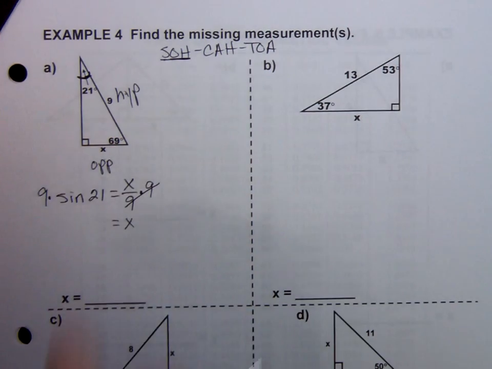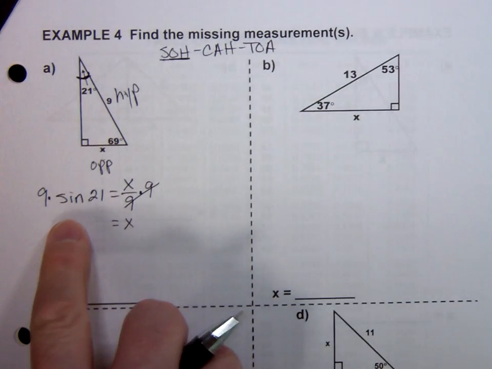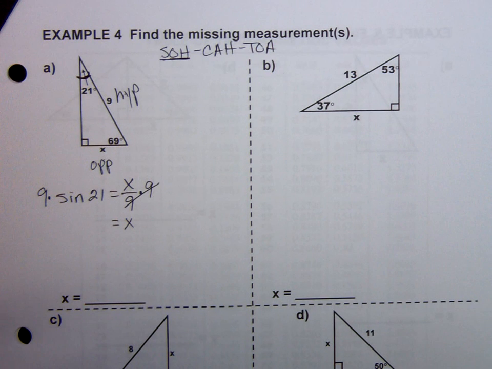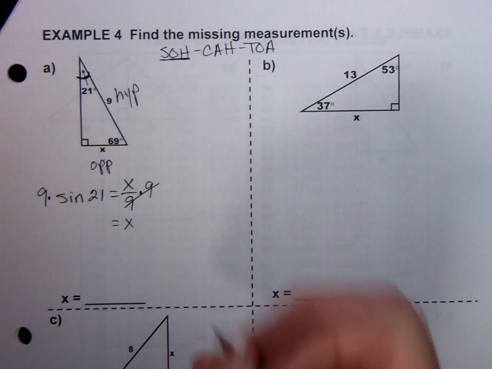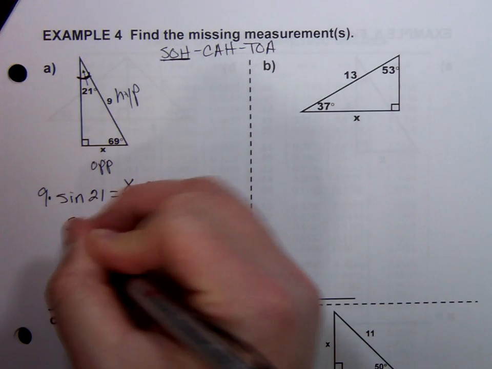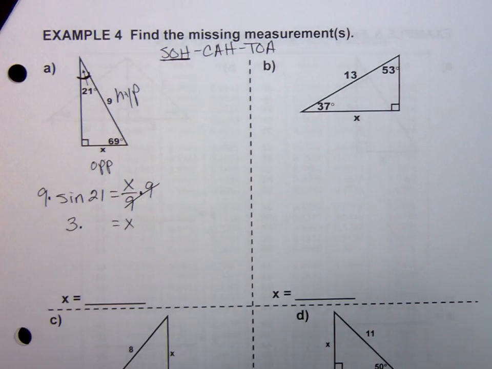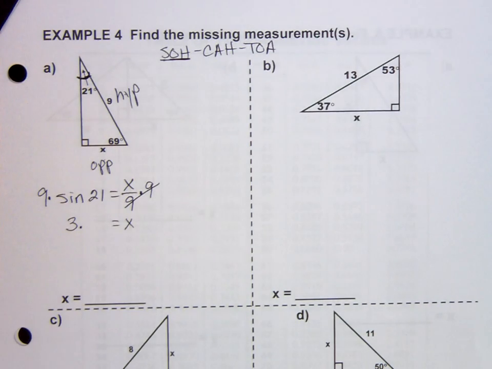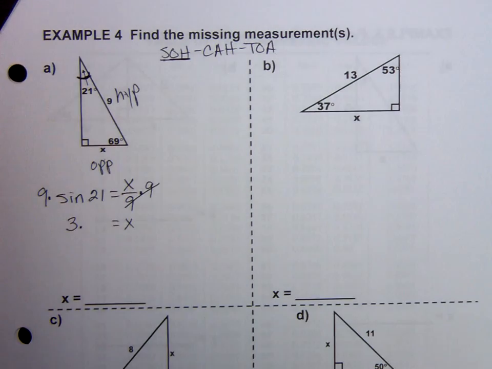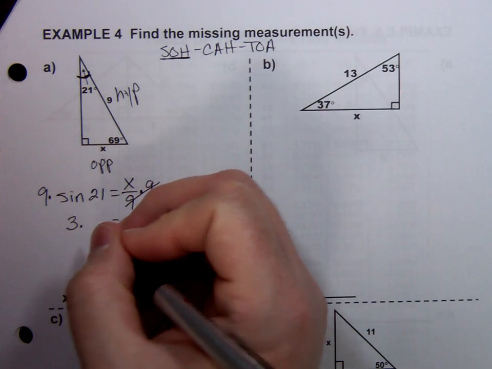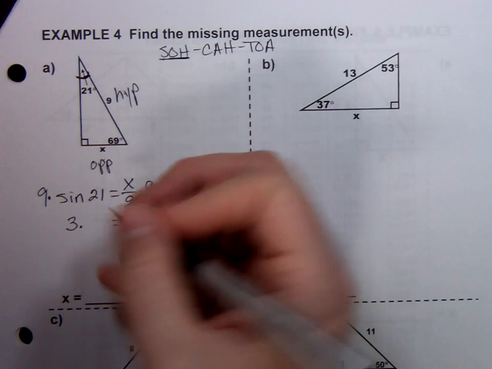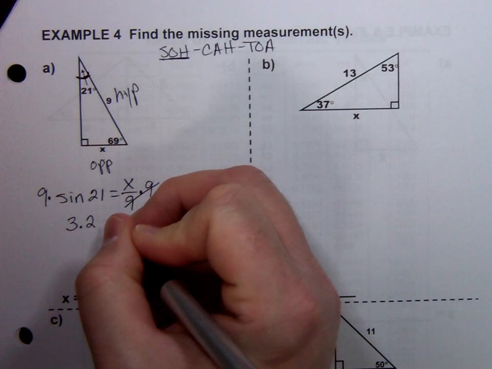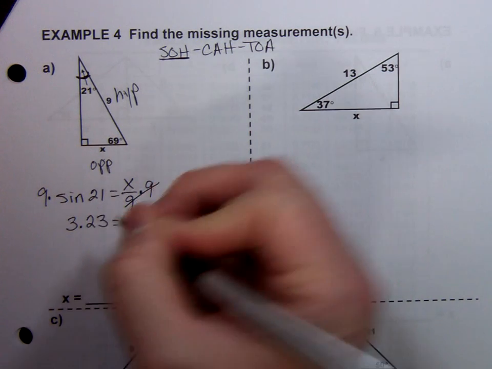So what I'm going to type into the calculator is 9 times the sine of 21. Very important, make sure that your calculator is in degrees, because if your calculator is in radians or some other form of measuring angles, then you're going to get the wrong answer. So make sure your calculator is set for degrees. Let's just round to the nearest hundredth on everything on this assignment. So this would be approximately 3.23.